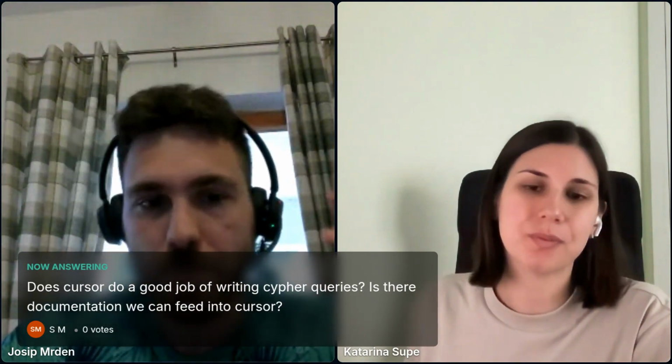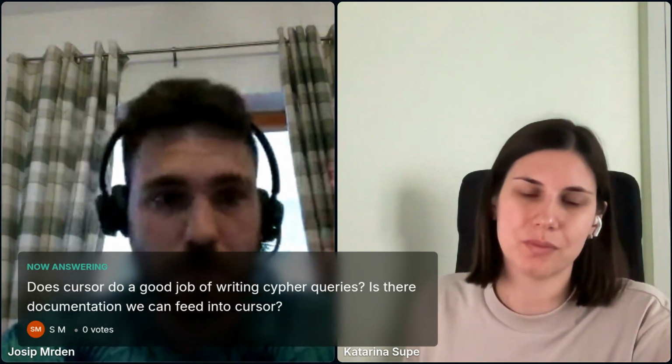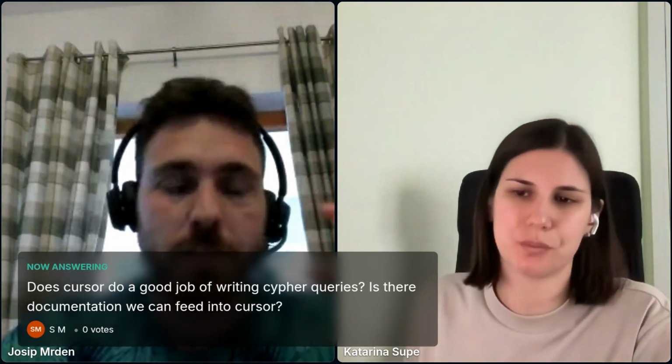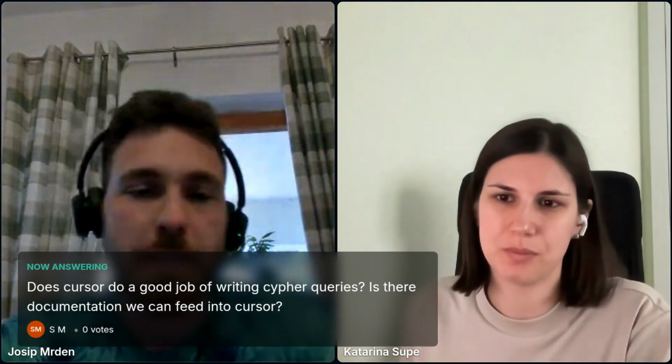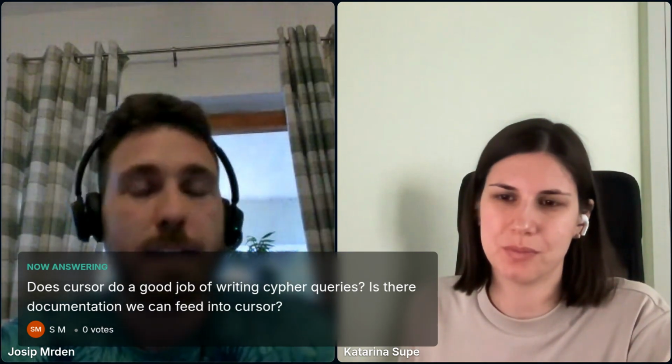The Cursor itself doesn't generate a Cypher query. If you use a RAG approach, then you would use an LLM that will do text to Cypher, and you would prompt it: okay, you are a Cypher expert, you need to generate me a Cypher query, these are the specifics for Memgraph Cypher, and then the LLM will give you the Cypher query. Cursor is there just as an IDE to figure out what you're doing in your Python app or any other app, and provide you the diffs for the files.